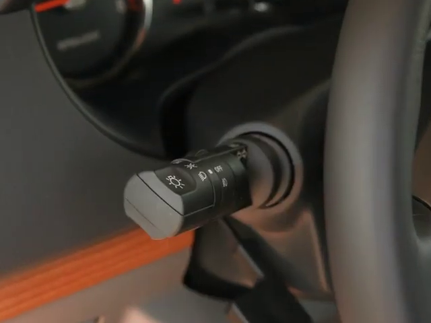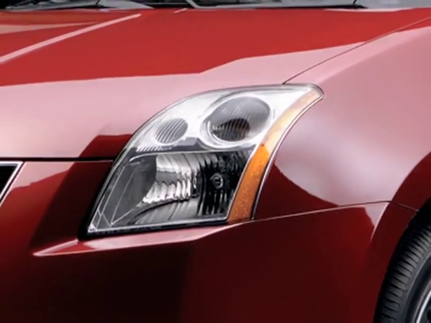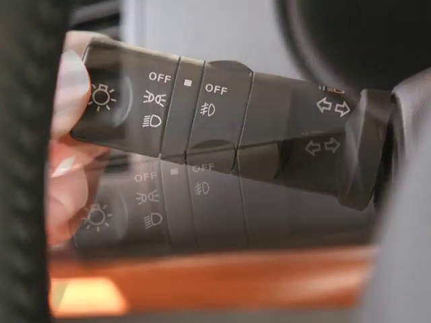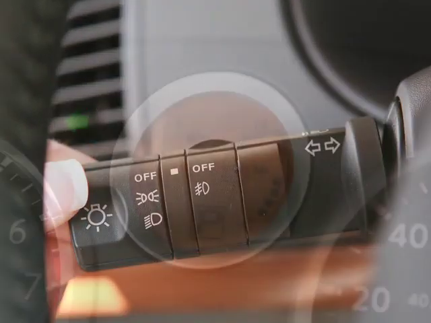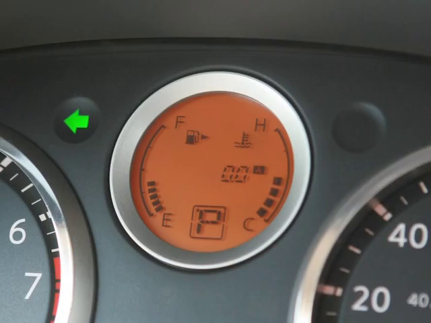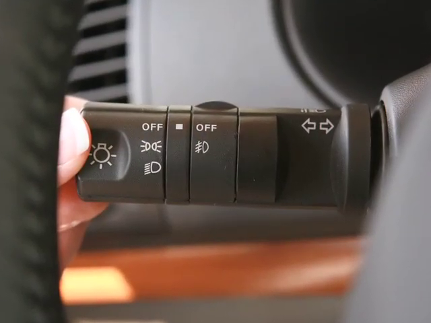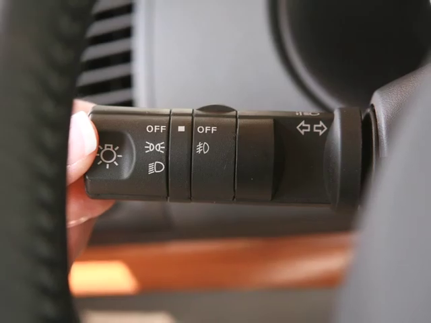Pull and release to flash your headlights. When turning, move the lever upward to signal a right turn, down to signal a left. When you've made the turn, the signal cancels. To signal a lane change, push this lever lightly up or down, not as far as for a complete turn.